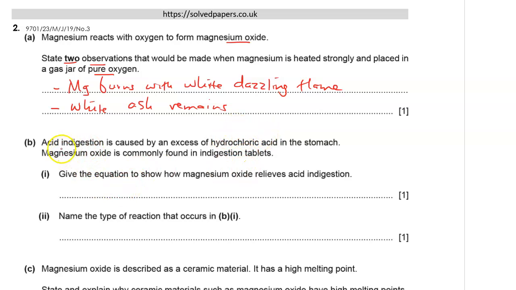B. Acid indigestion is caused by an excess of hydrochloric acid in the stomach. Magnesium oxide is commonly found in indigestion tablets. Give the equation to show how magnesium oxide relieves indigestion. So basically it's magnesium oxide reacting with hydrochloric acid.